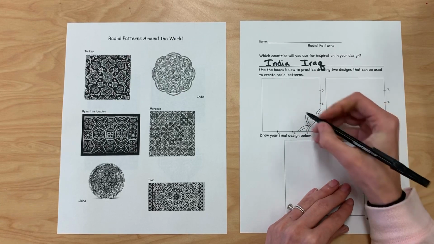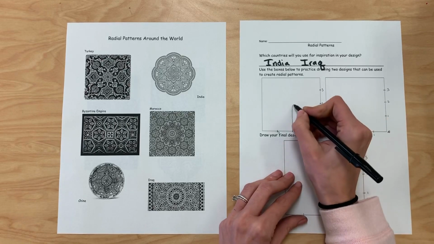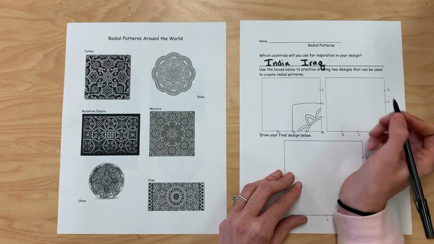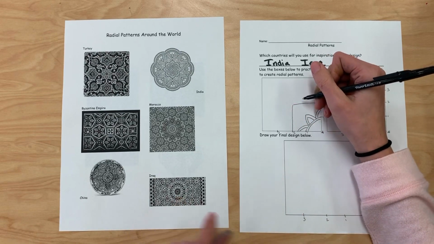Okay, and then from 2 to 2, maybe this time I'm going to have a straight line that goes up, a straight line that goes over to the 2. And then I can add some more geometric shapes, like the ones that I see here from Iraq.